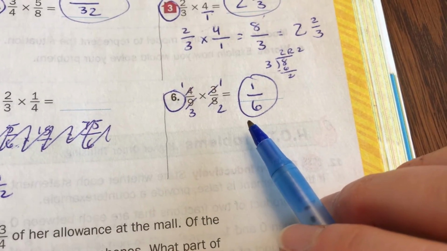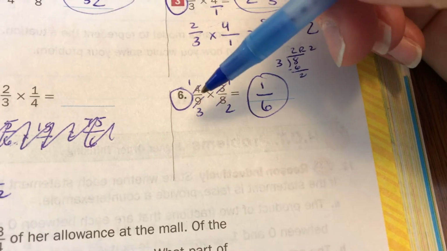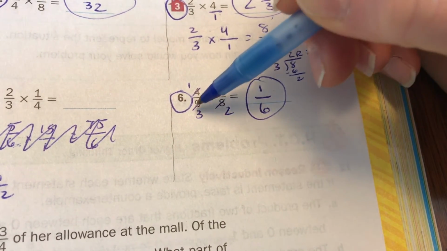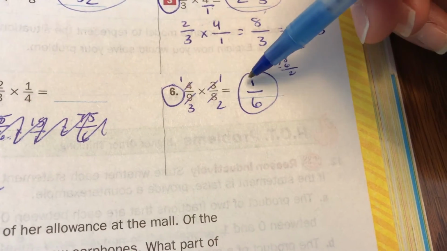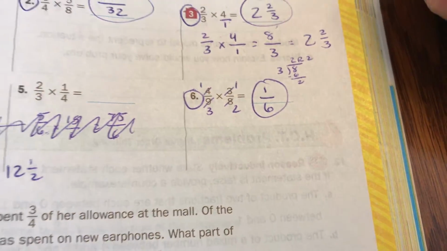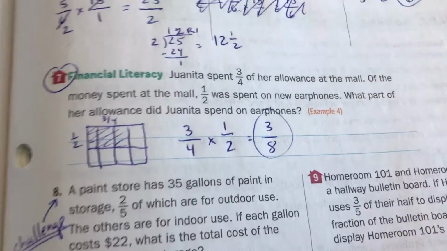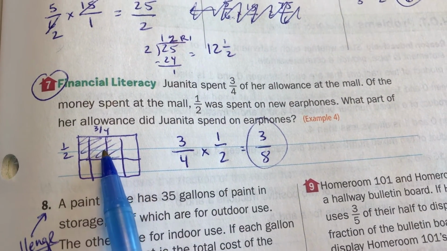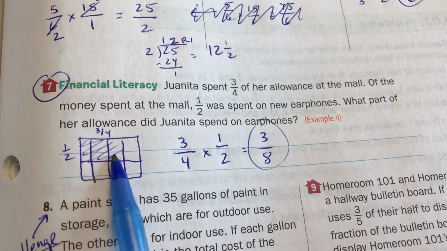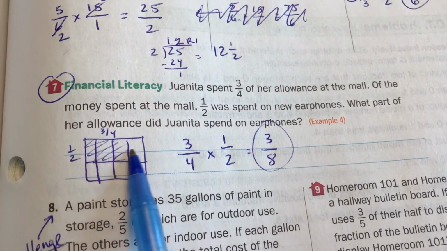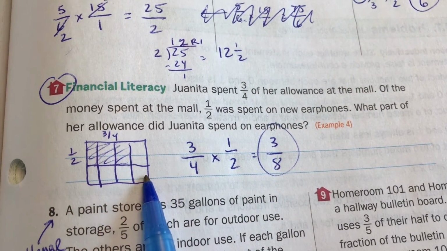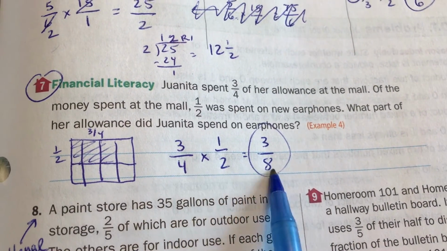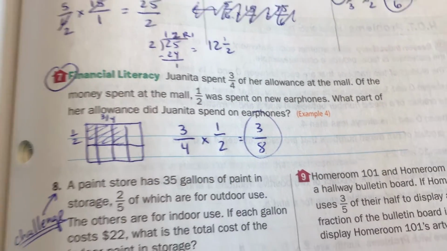Number 6, we can simplify before we multiply. So divide these both by 4. These numbers both divided by 3. 1 times 1, 3 times 2. So Juanita spent 3/4 of her allowance at the mall. Half of that 3/4 was spent on earphones. So that would be 3/8. You may have done it out like this. 3 times 1, 4 times 2, 3/8.